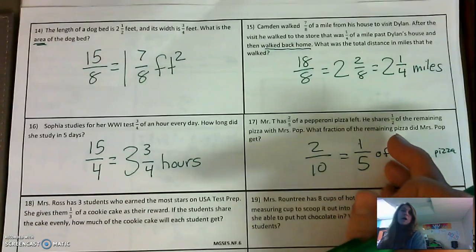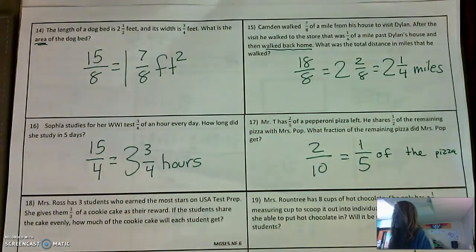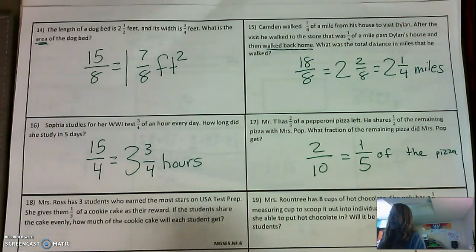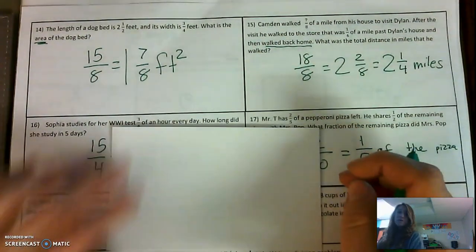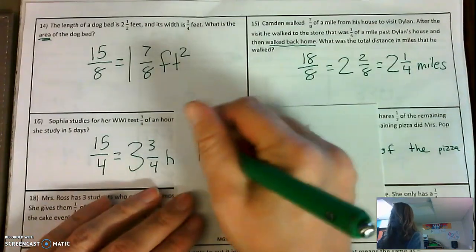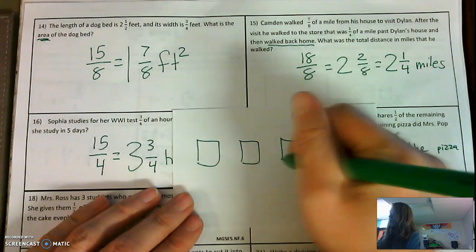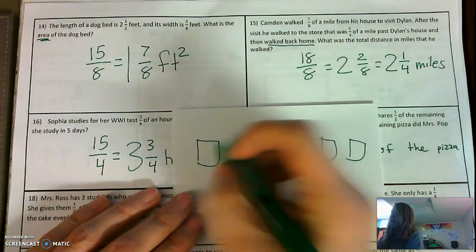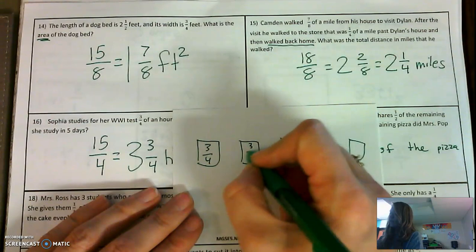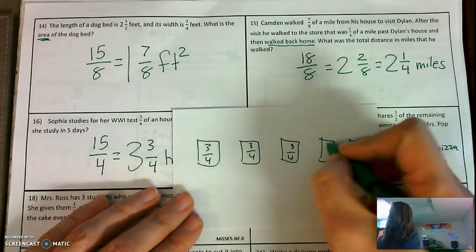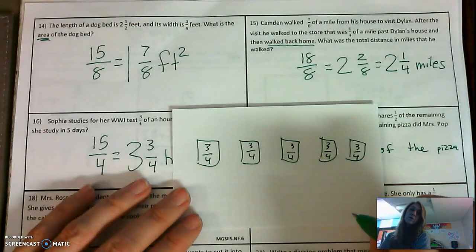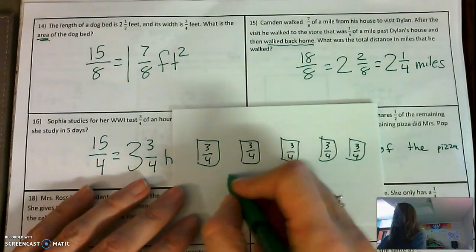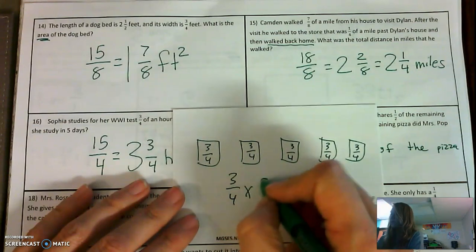All right, number 16. Sophia studies for her World War I test 3/4 of an hour every day. How long did she study in 5 days? So if I want to draw a little bit of a model here, she's going to study for 5 days. 1, 2, 3, 4, 5. And every day she's studying for 3/4 of an hour. When I write it like this, I can see that it's repeated addition. So the more efficient way to solve this problem would be to multiply 3/4 times 5.